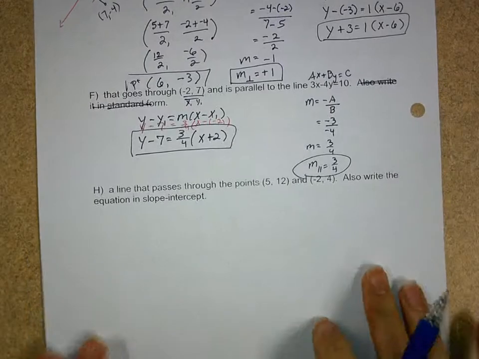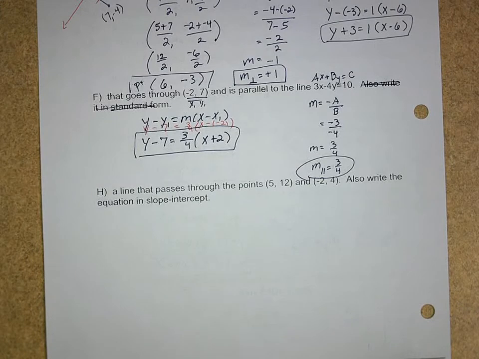All right, last but not least example here. We want to write an equation of a line that passes through 2 points. When it passes through 2 points, what's the piece of information we're missing? Our slope. So we're going to use point slope form, but I have to find the slope first.